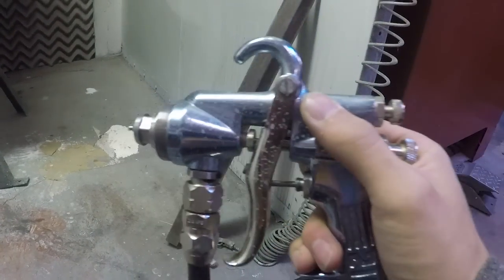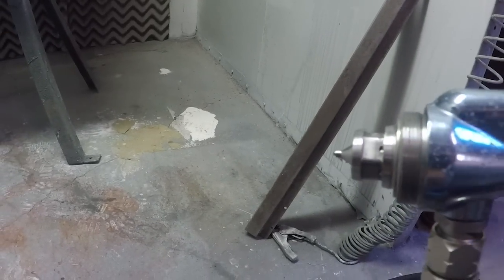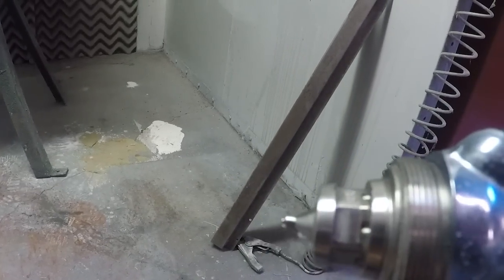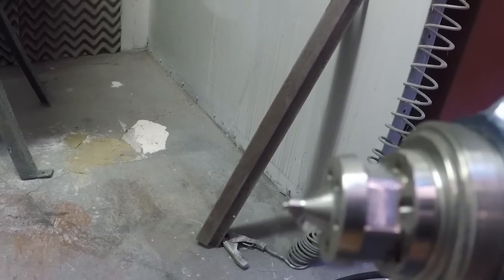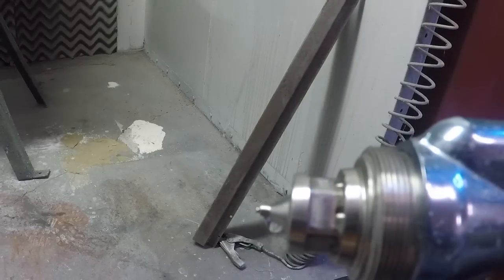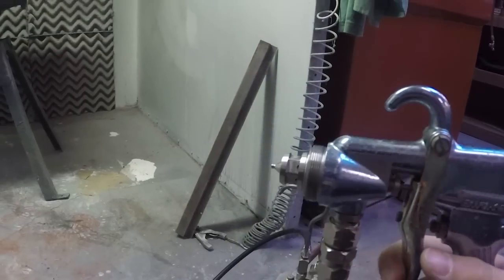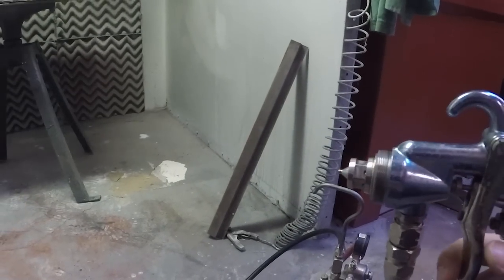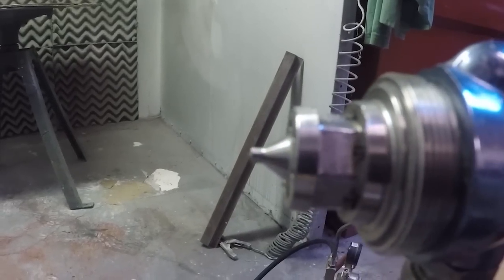Those are the common problems that you get with a standard spray gun. And we'll go ahead and replace this needle with a proper one so you can see that the dripping would stop. And that's the problems that you commonly have with a spray gun. Alright, so we replaced the needle. And as you see, after I'm done, there's no longer any dripping.